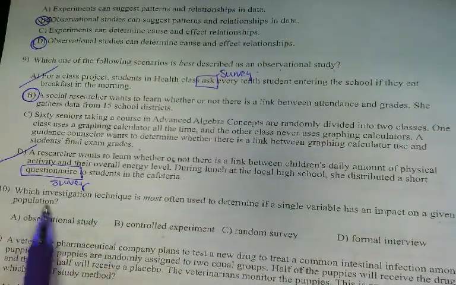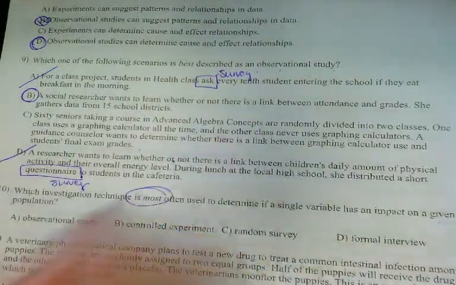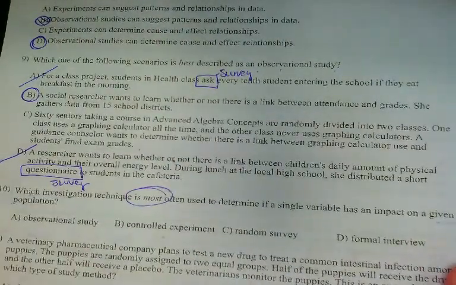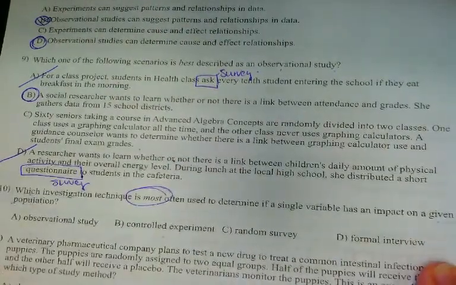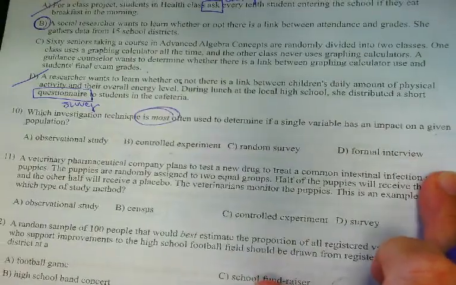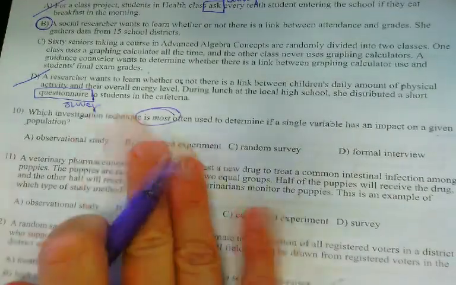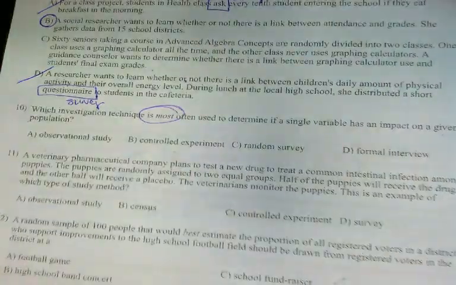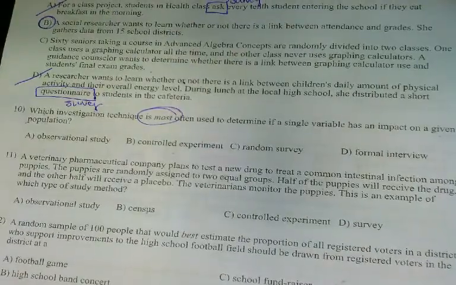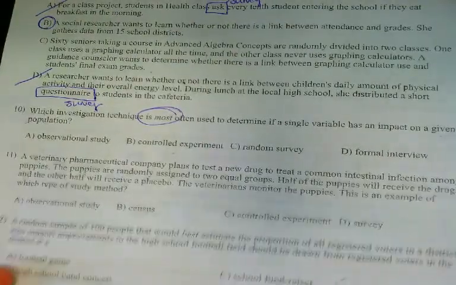Number 10, which investigation is the most often used? Which is the most important? That's the only one that can give us any relationship. Controlled experiment, cause and effect, yes, B. Okay, and a controlled experiment is the only thing we can really get our data from.